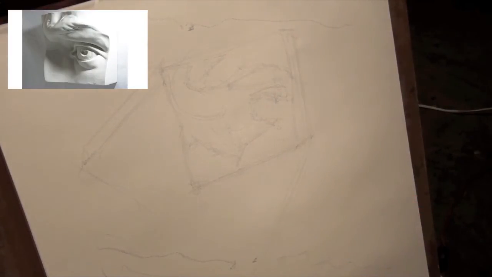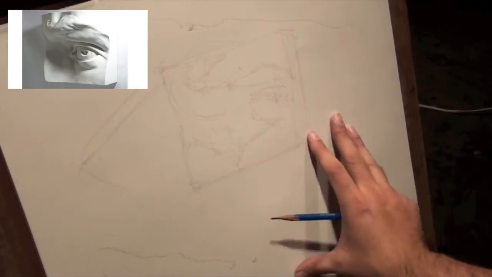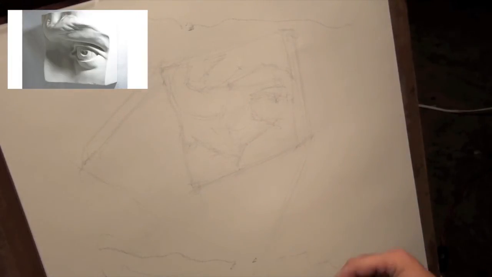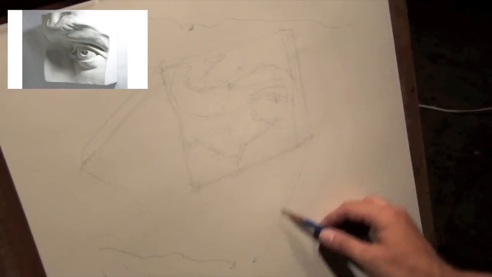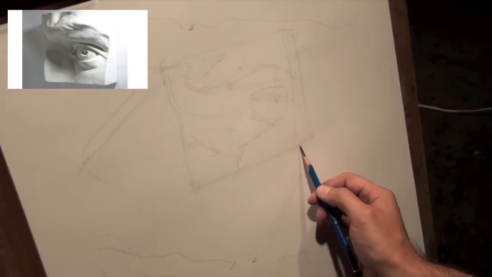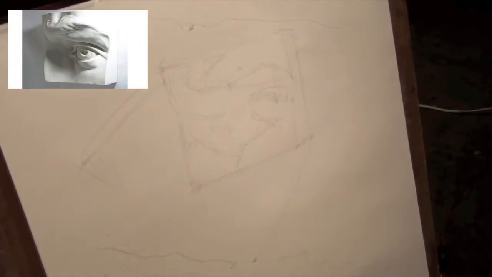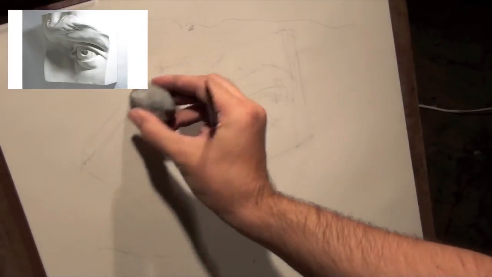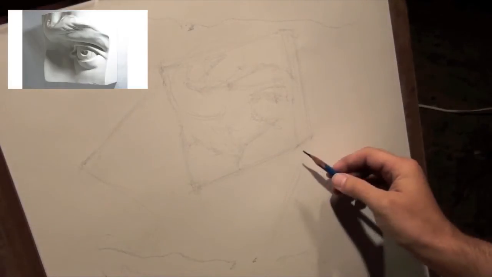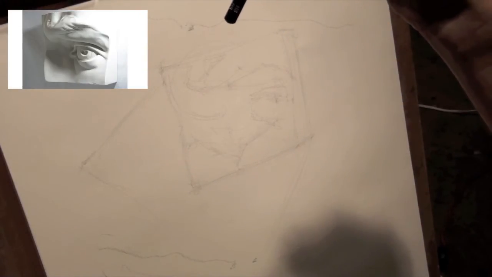And the first thing I'm going to look for, like I said earlier, are the bulk size relationships. So I can measure the angle of that shadow, just like with measuring a box. I can measure this corner in relation to that corner, here in relation to there, that angle. Every big shape is important.